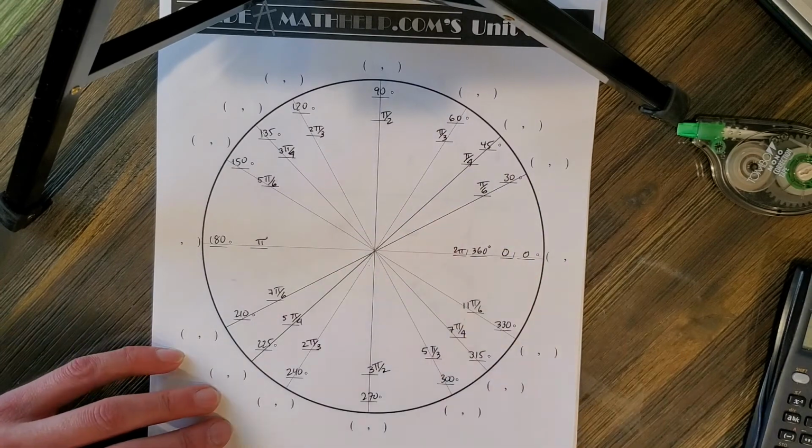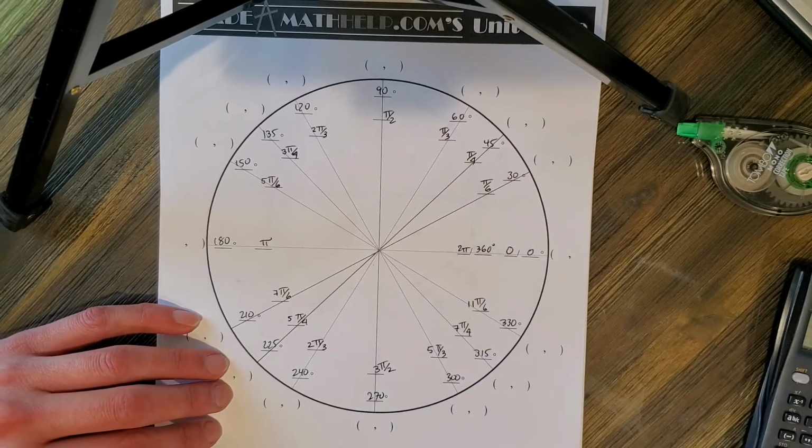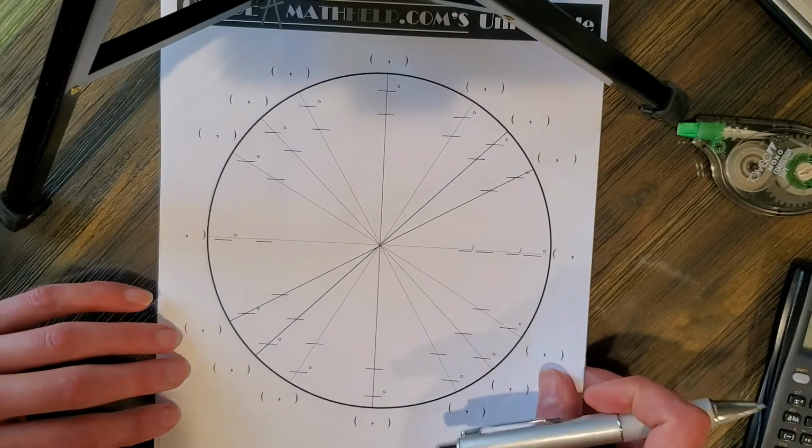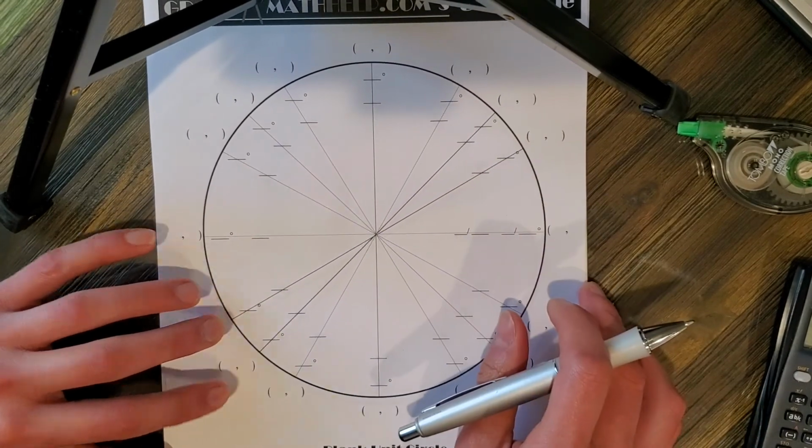Okay, so that's it. So go ahead and try this with another blank one. Okay, do it at least 2 times on your own, just to get the hang of it. Okay.